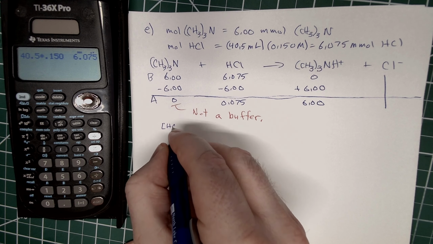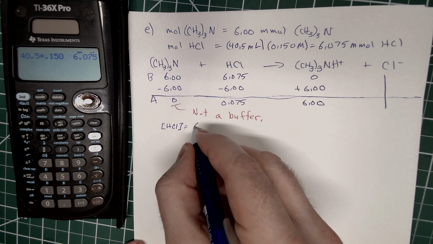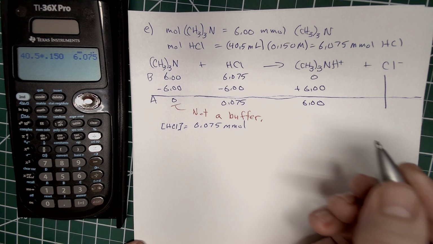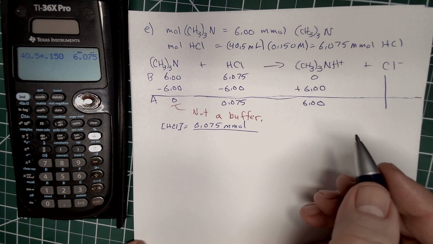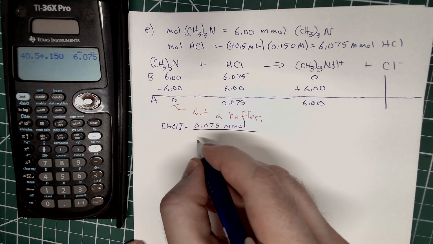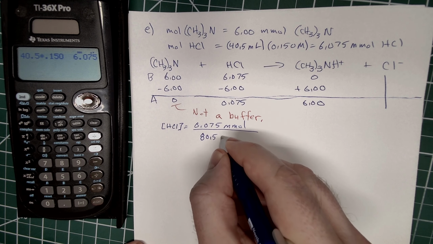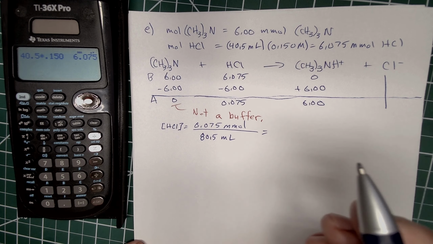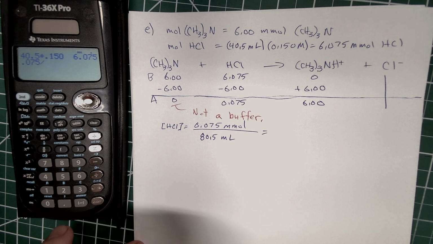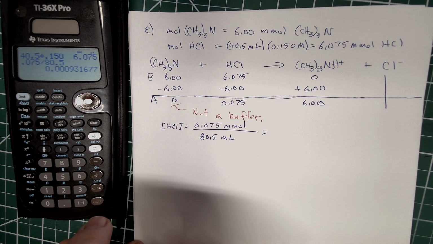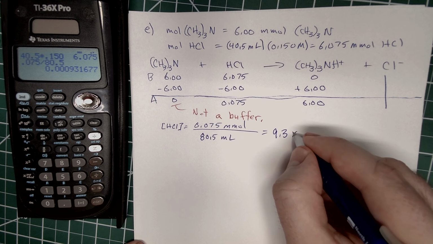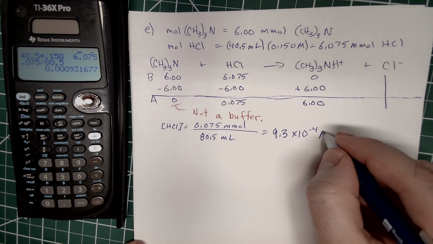So we'll do concentration of HCl is 0.075 millimoles of the HCl, and then we'll divide that by the volume. Our new volume, we started with 40, we've added 40.5, so that's going to give us 80.5 milliliters. And that'll give us our concentration of the HCl. So 0.075 divided by 80.5, and that gives us 9.3 times 10 to the negative 4 molar.